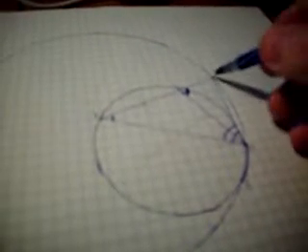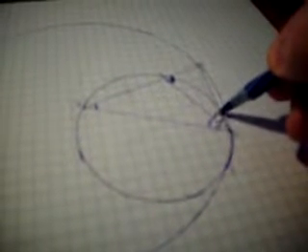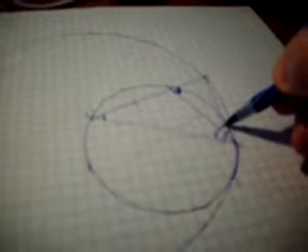Because of that, we can then go on to say that angle BDA, well, here's B, here's D, here's A, this whole thing right here, is equal to BCD. This here is equal to this here. So far, so good.